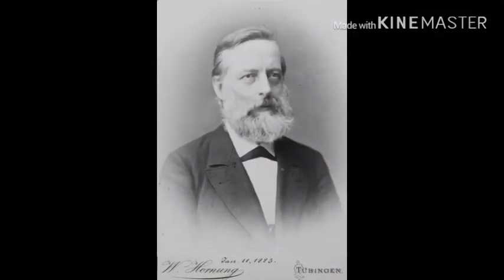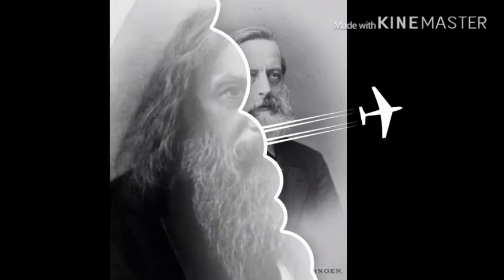J. Plücker built one of the first gas discharge tubes. Lothar Meyer classified elements into 6 families by their valence.